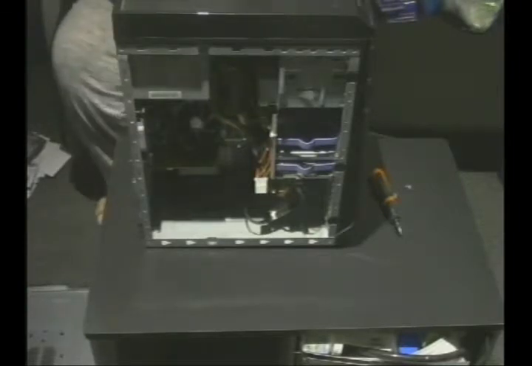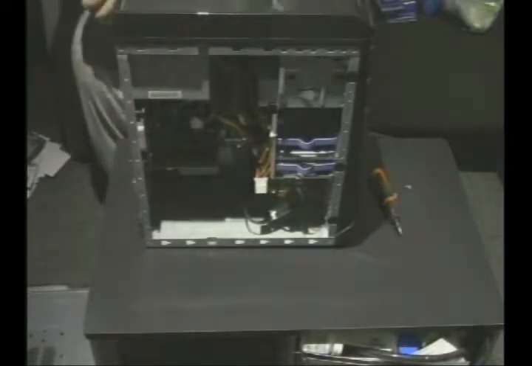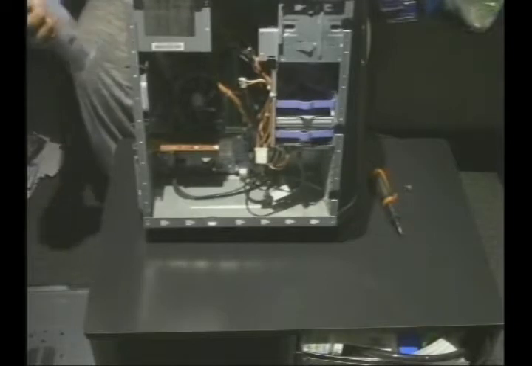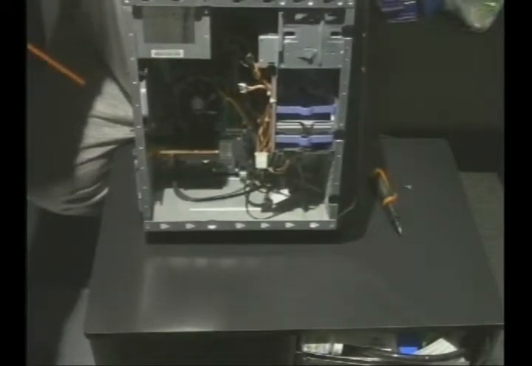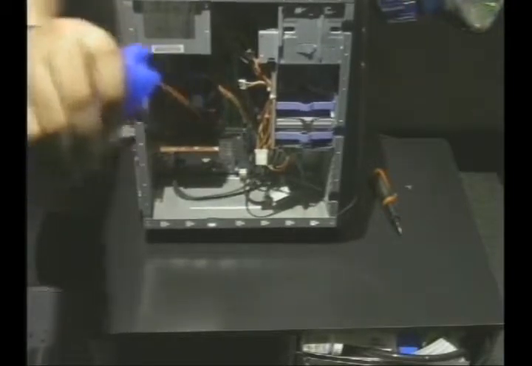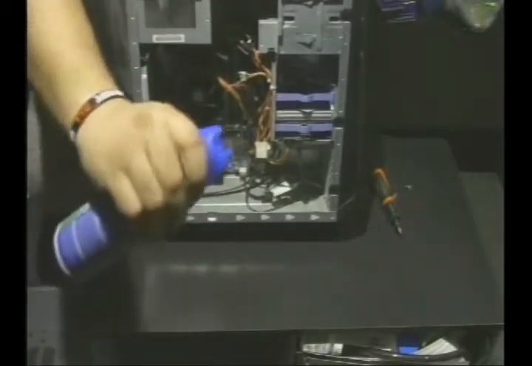So what you want to do is you hold the can 3 to 4 inches away and shoot in short bursts of 2 to 3 seconds long. Now, fair warning, the longer you hold the trigger, the colder the can's going to get. So I'd advise you don't hold it down for too long, unless you want frostbite.